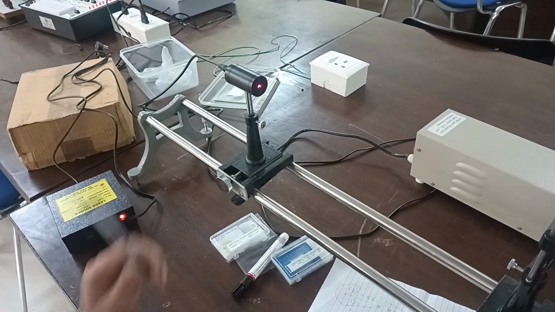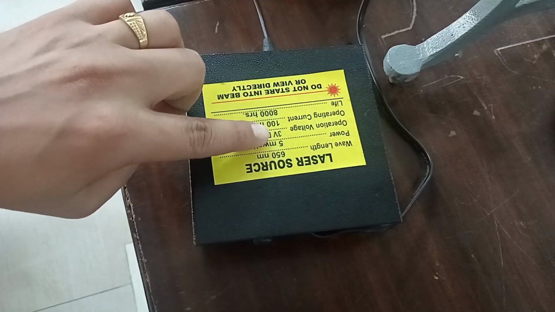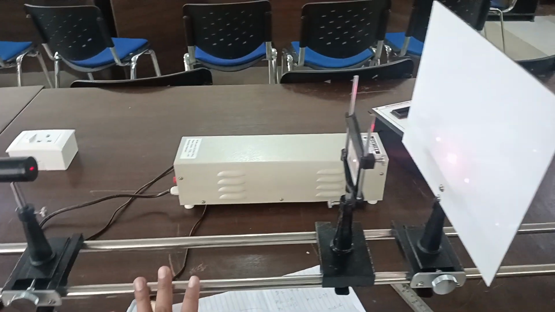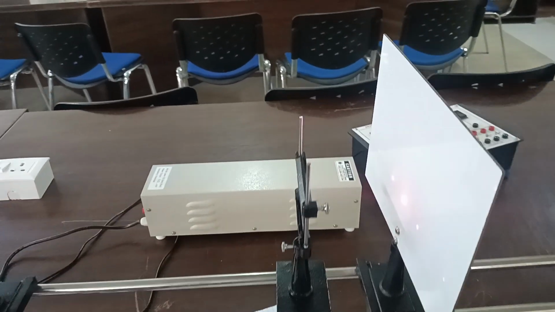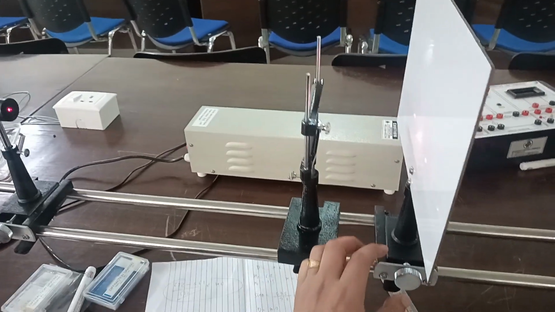In this experiment we want to find out the wavelength of the laser light. Basically this is the laser source. If you look here, the wavelength of this light is written over here: 650 nanometer. This is a grating experiment, and with the help of this experiment we want to find out the wavelength. For this we require the laser source, grating element and the screen.